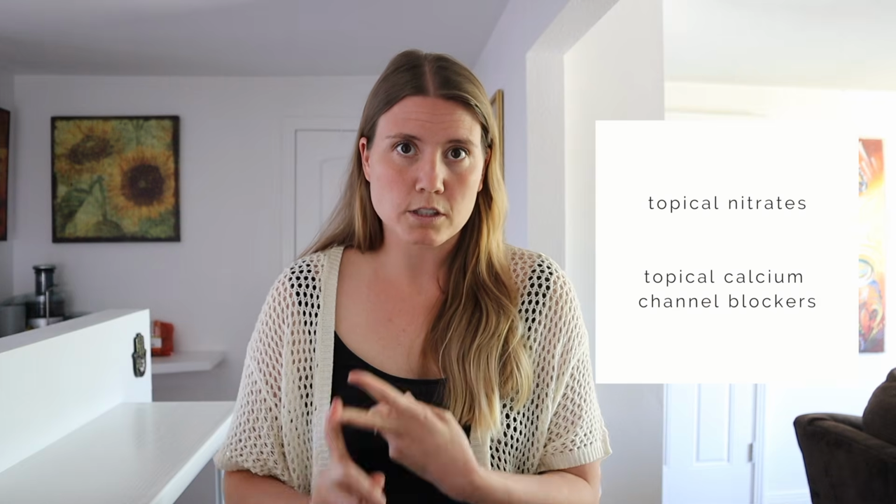Okay, now that we have discussed the conservative treatment options, let's talk more about the medication options, which are usually prescribed to someone who is trying to heal a chronic anal fissure. There are 2 common and effective medications that are often used to treat anal fissures, and those are topical nitrates and topical calcium channel blockers.